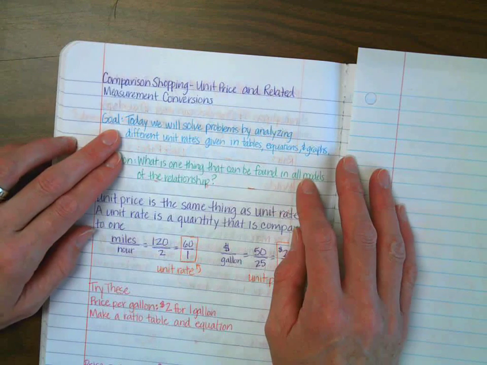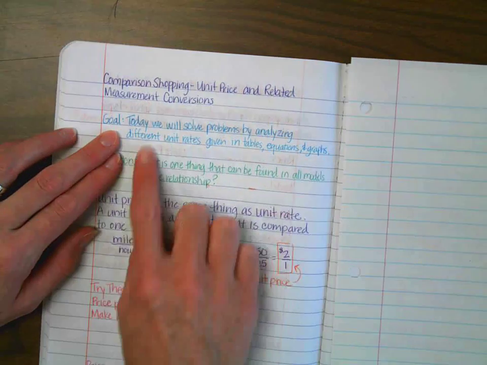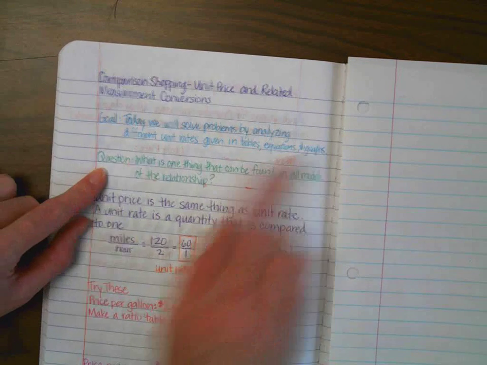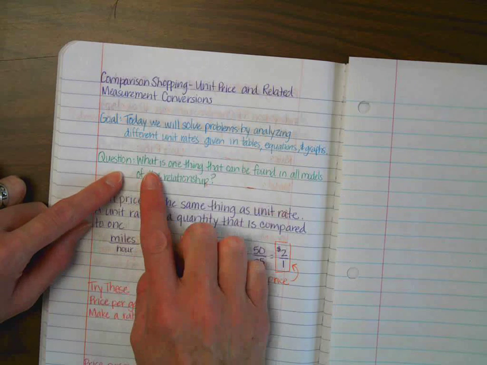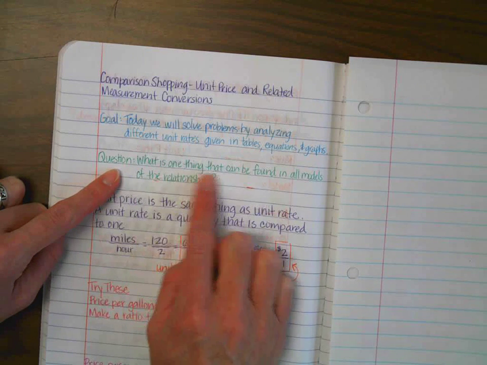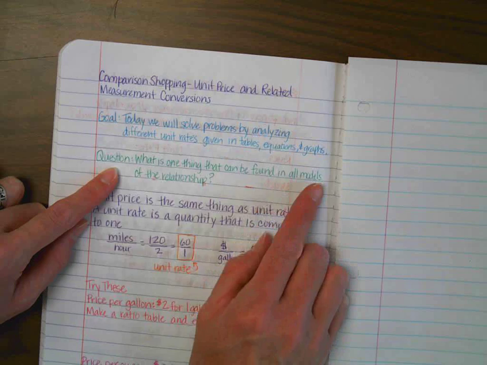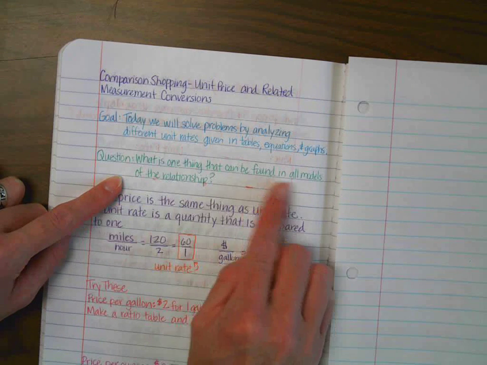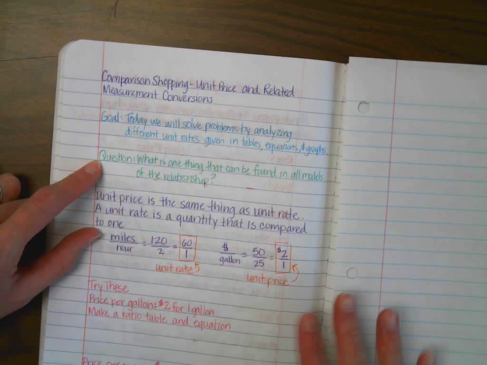Our goal today: we will solve problems by analyzing different unit rates given in tables, equations, and graphs. The question that I want you to be thinking about is, what is one thing that can be found in all models of the relationship? What is one thing that can be found in all models of the relationship?